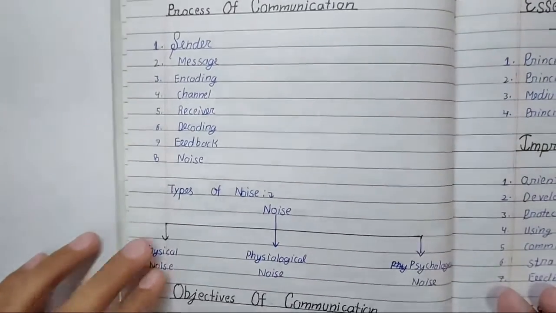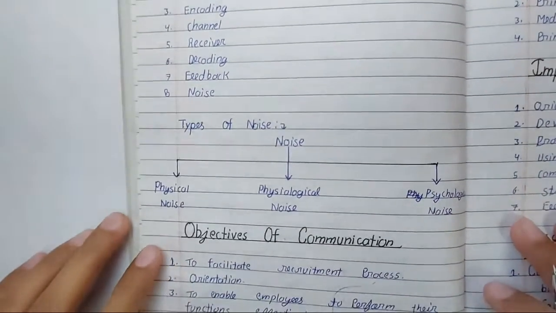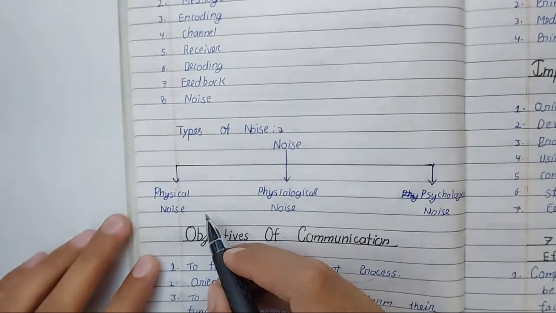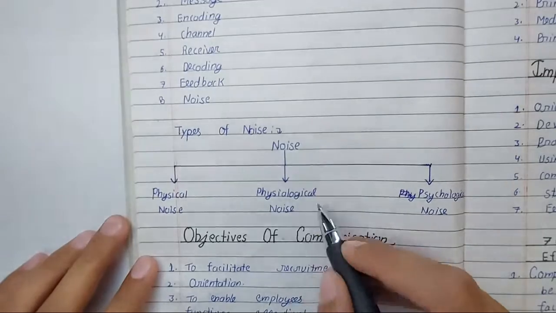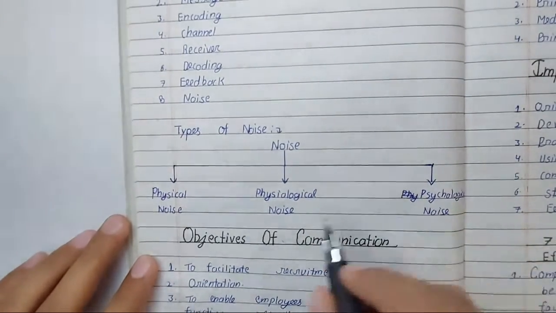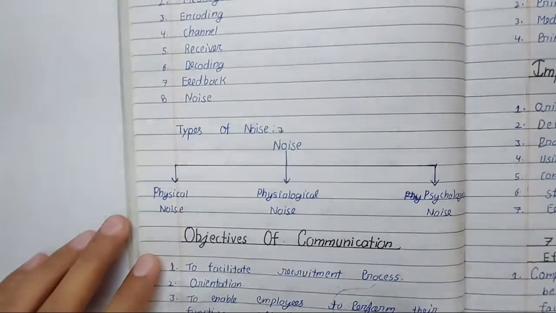Types of noise. There are basically three types of noise. First one is physical noise. Second one, psychological noise. Third, physiological noise. These are the three types of noises.